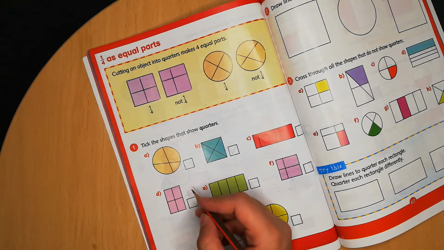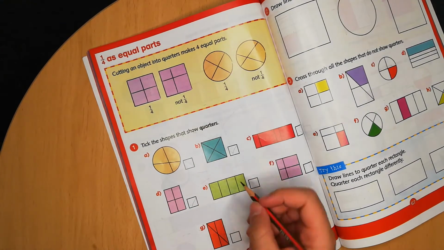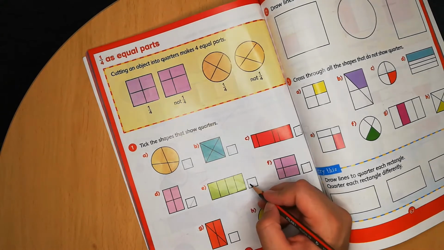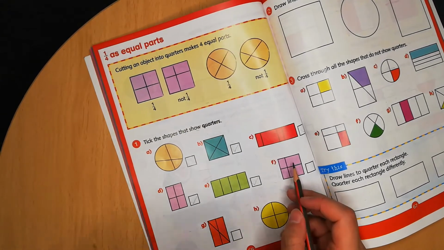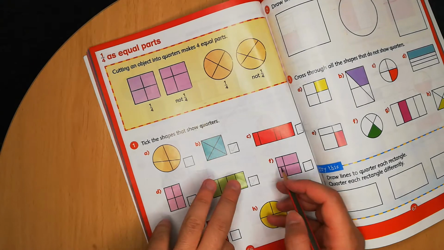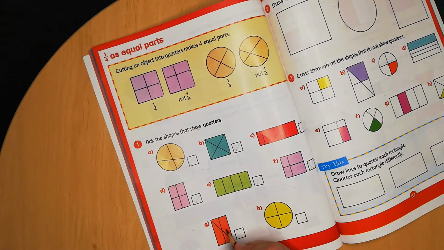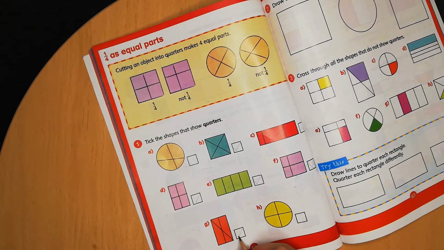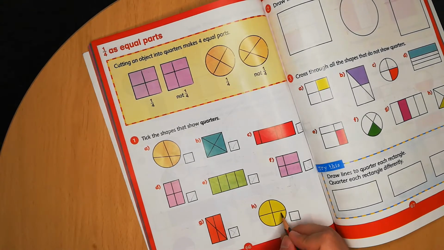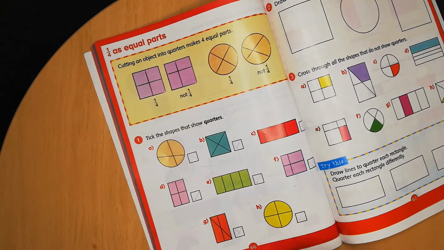Here, they look the same, so we can tick. Here, they are the same. You can tick. Here, this side is bigger than this side, so we can cross this out. This side is bigger than this side, so we can cross it out. These sides are the same, so we can tick them.